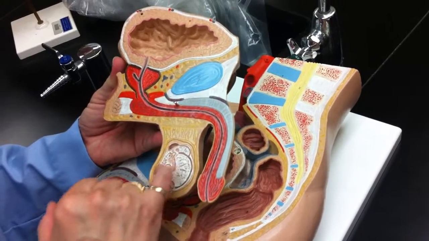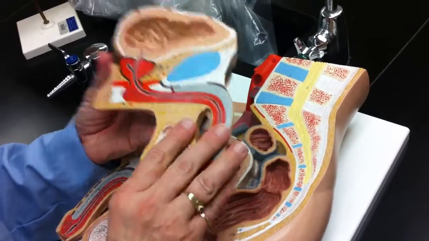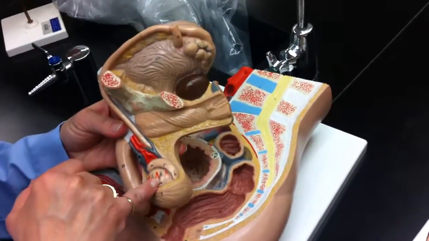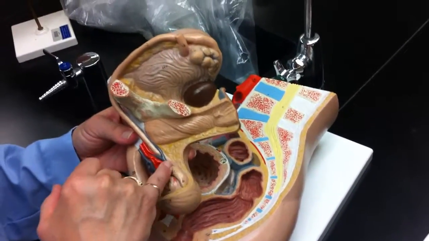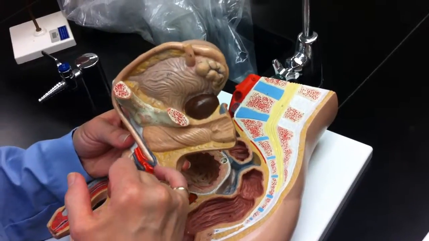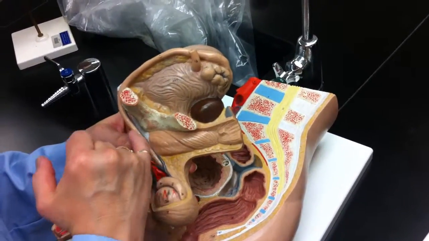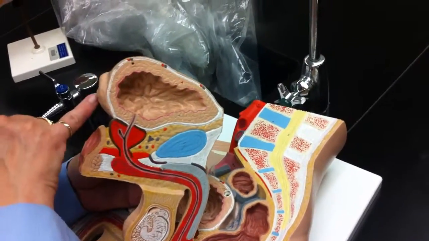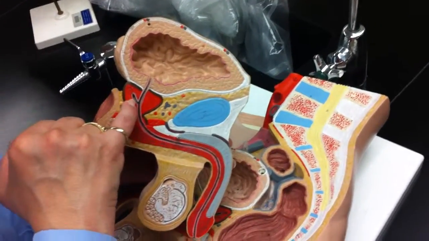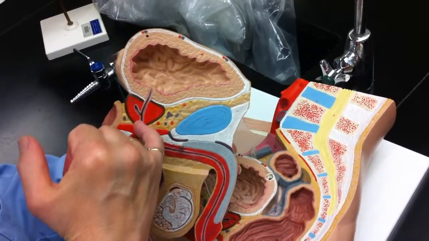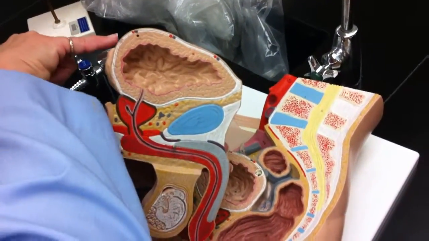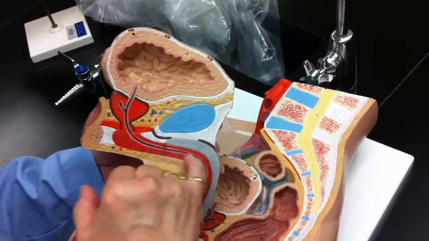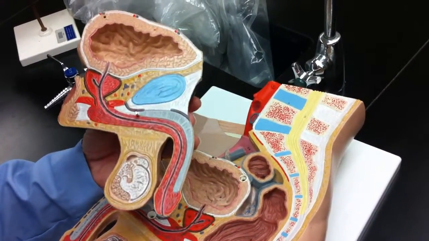Here you would have the seminiferous tubules in the testicle. The sperm are produced in the seminiferous tubules in the testicle. They mature in the epididymis. They go through the spermatic cord in the vas deferens. They join with the seminal vesicle and become the common ejaculatory duct. Then the vas deferens and the common ejaculatory duct become the urethra and then out.